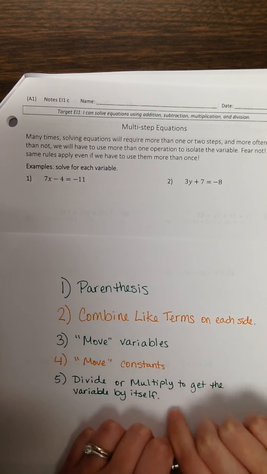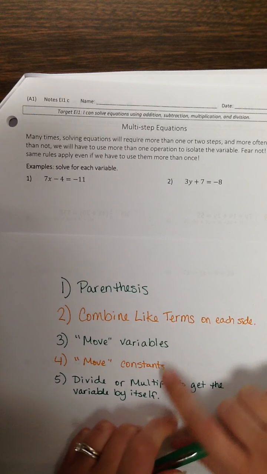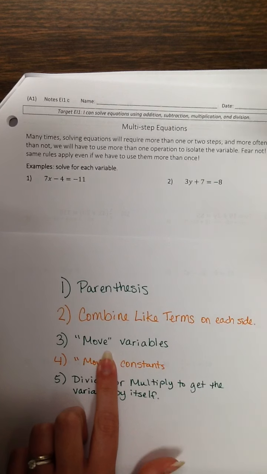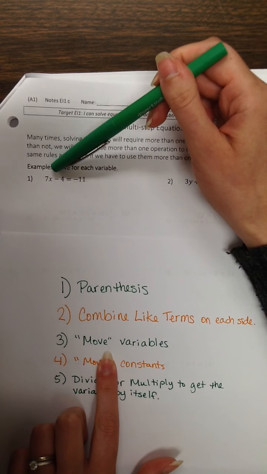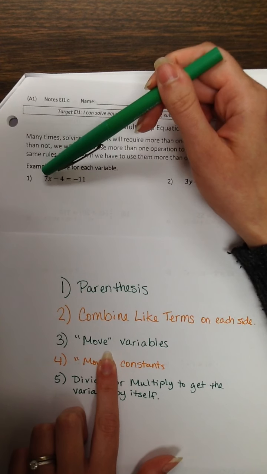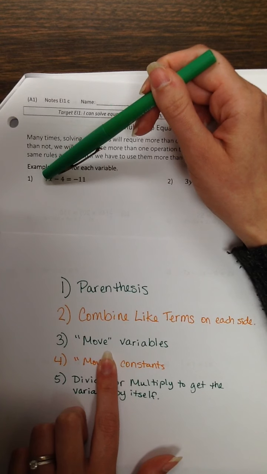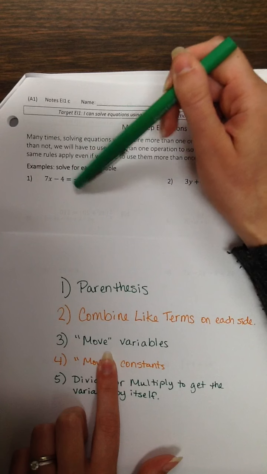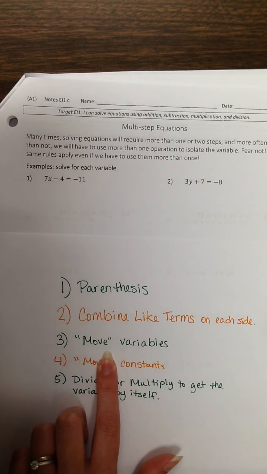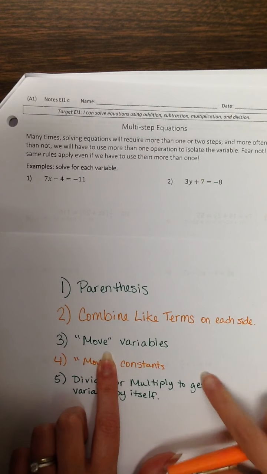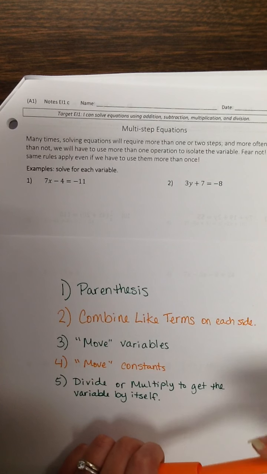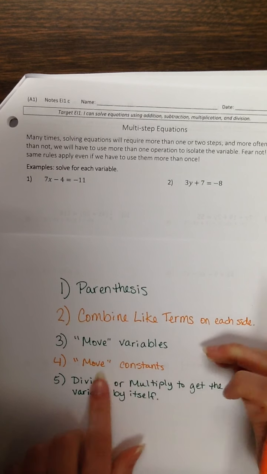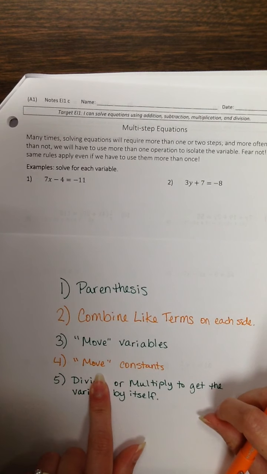Let's go ahead and move all of our variables to one side. If I look at this problem, I have x's on the left and no variables on my right. So again, I don't have anything to do with step 3. For step 4, I'm going to move my constants.